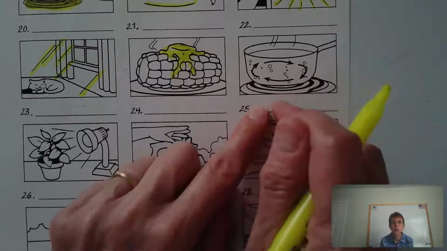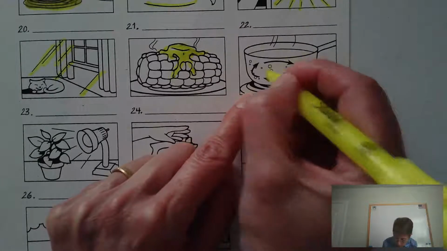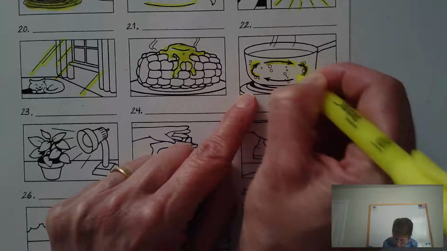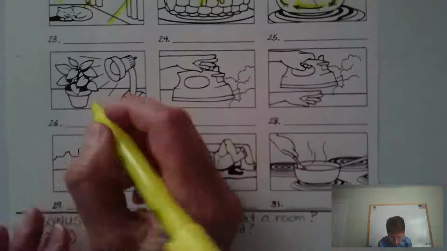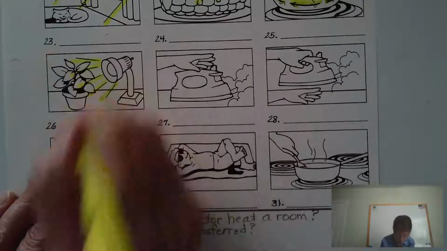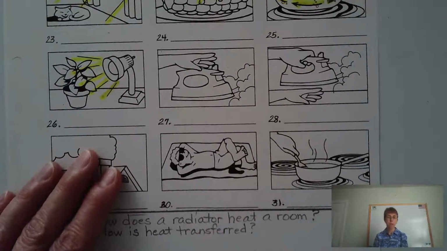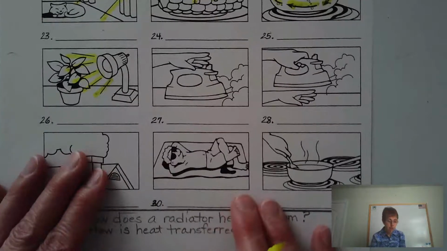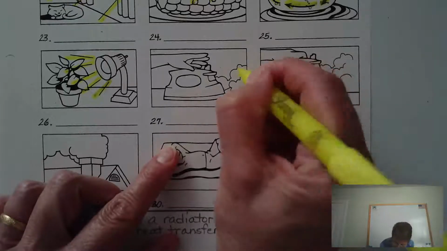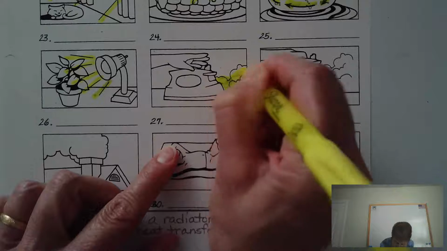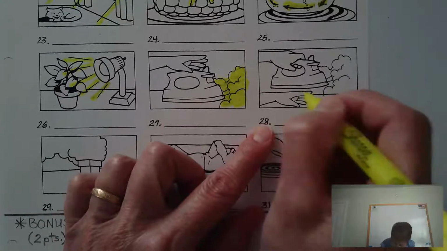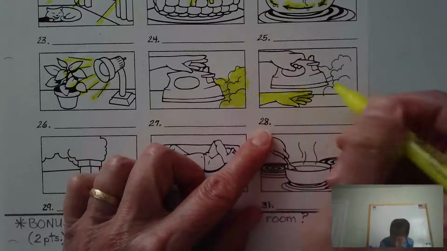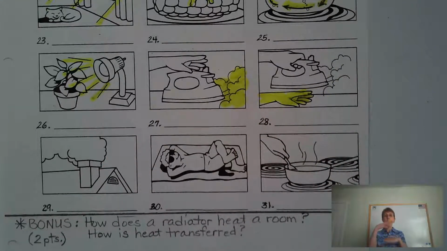In number 25, we're not looking at the stove here. Now what we're looking at are the arrows here, this movement that's going on with the liquid in the pot. Number 26, we're looking at the light that's being given off here, the rays of light. Number 27, we're looking at this steam here that's coming out of the iron. Number 28, I'm highlighting the hand, and that's just because we're looking at that iron with the heat over the hand.